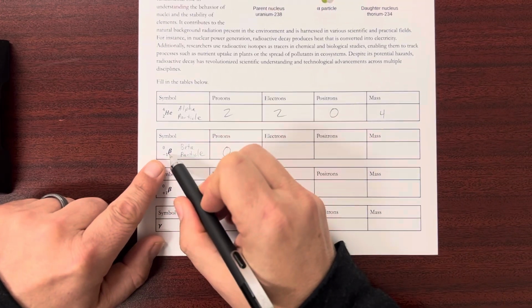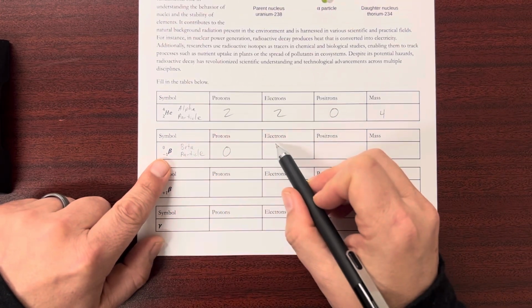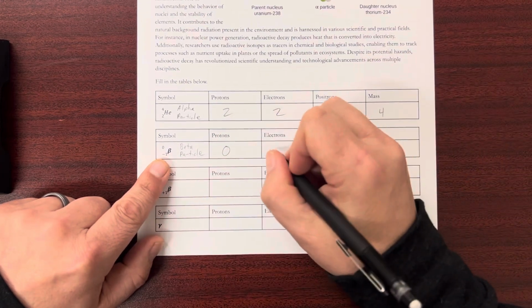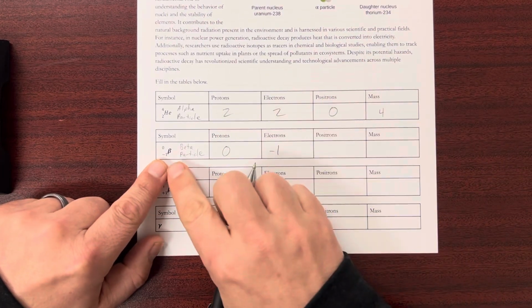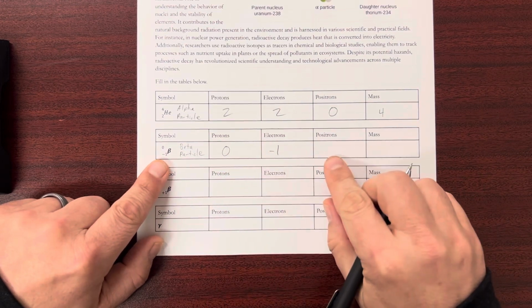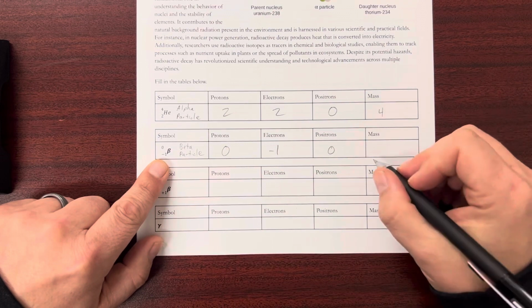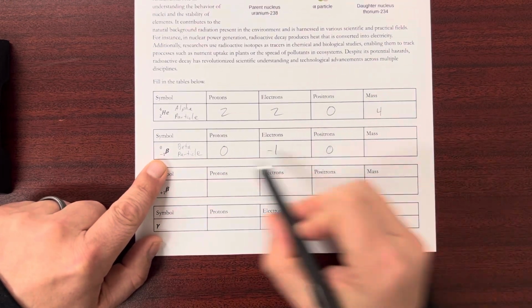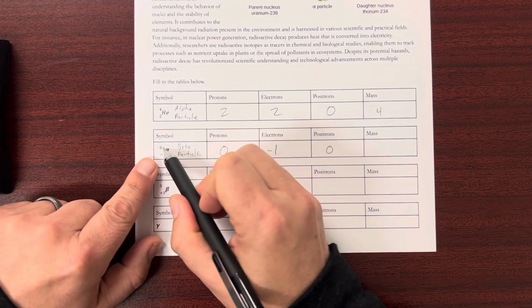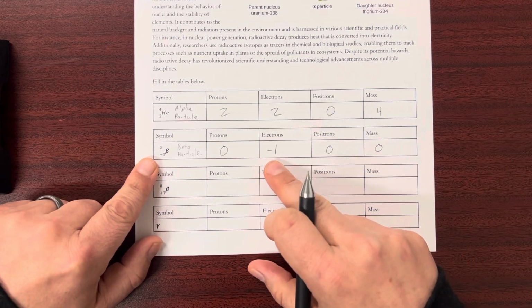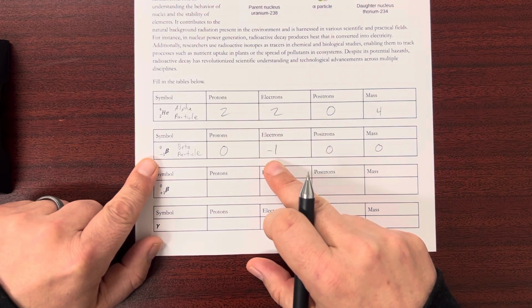Electrons, that's what we're seeing down here is the -1. That's indicating a single electron. If it was like a -2, there'd be 2 electrons. So that one just has a -1 electron. Positron, none. That's going to be next. We'll talk about that. And then I look up for the mass. Again, it's 0 up here at the top, so that is my mass of 0. The electron does not have a mass, or it doesn't have a relevant mass.